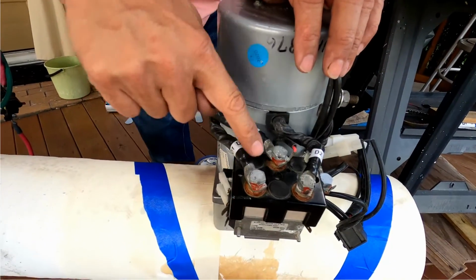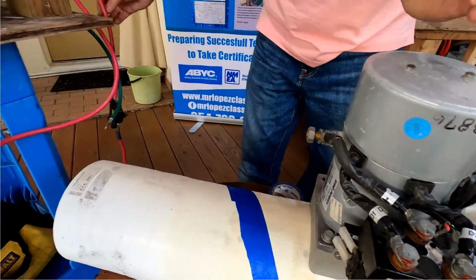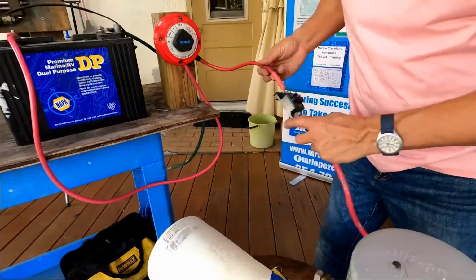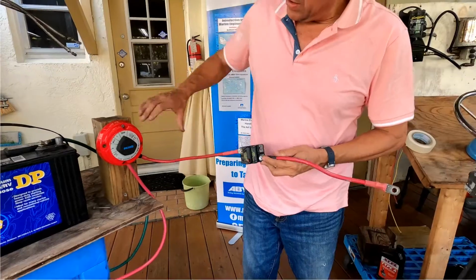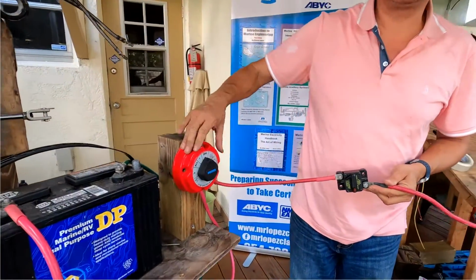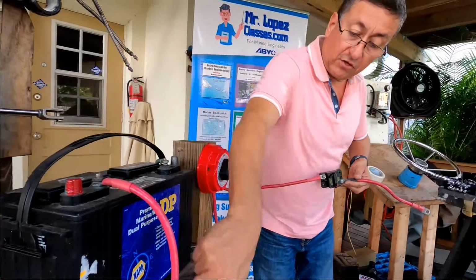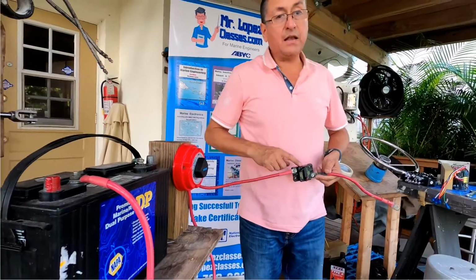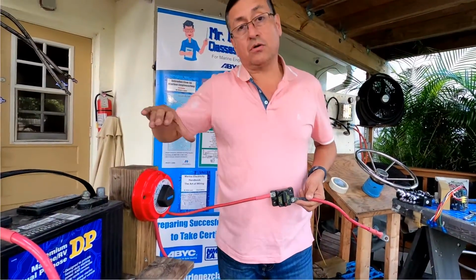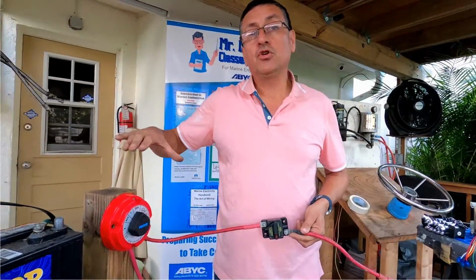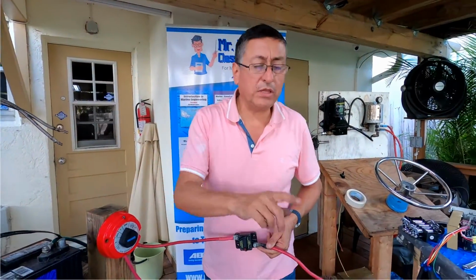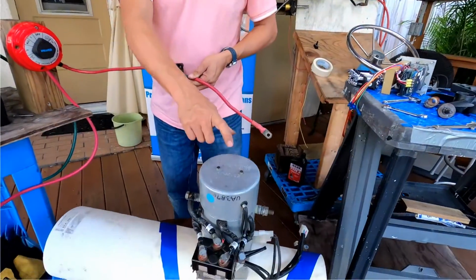the center of the solenoid control box. This cable, the positive, is coming from a switch selector, the battery switch selector, and the positive is coming from the battery. And the switch selector, the interrupter, should be selected according to the capacity of the motor in amps per hour.